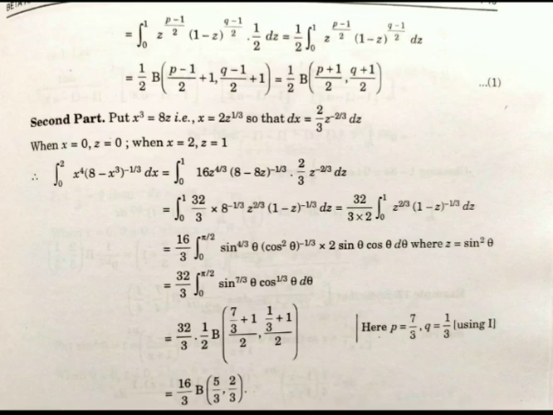Okay. Once again, change the limit for changing the variable. The given limit is 0 to 2. That's why I am taking x equal to 0, we get z equal to 0. X equal to 2, we get z equal to 1, because x cube equal to 8z. Put x equal to 2, we get 2 cube is 8, 8 gets cancelled. We get z equal to 1. Put these values in the LHS part. What do you get? The 0 to 2 limit can be converted into 0 to 1.